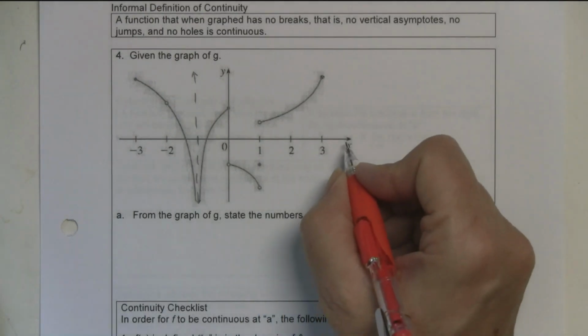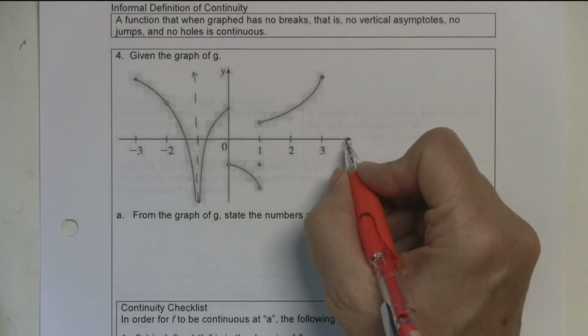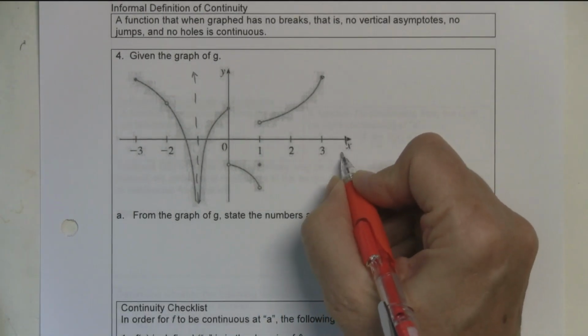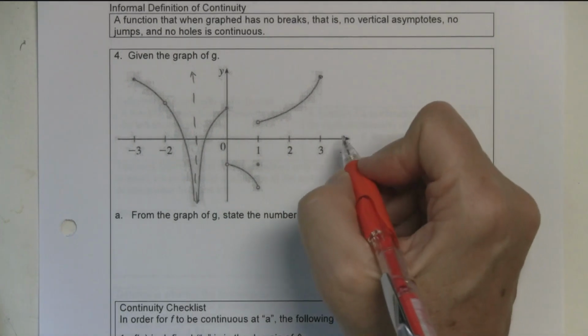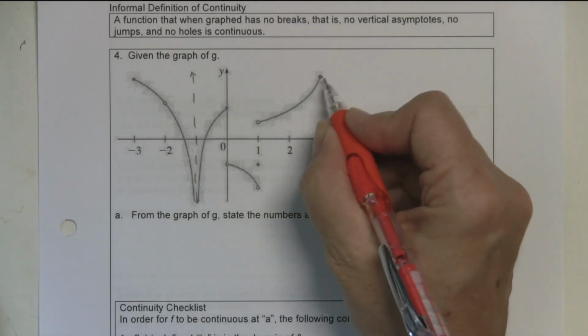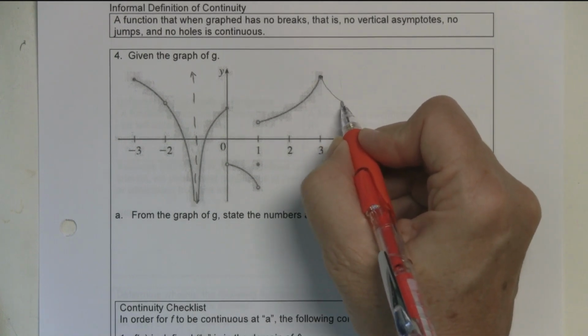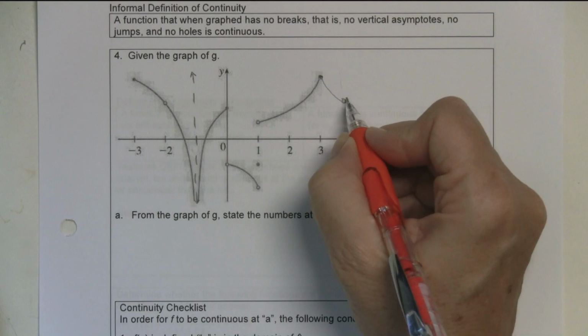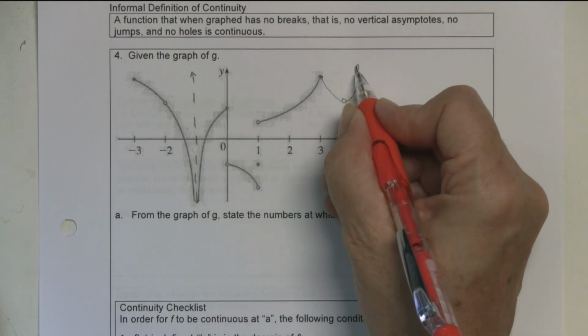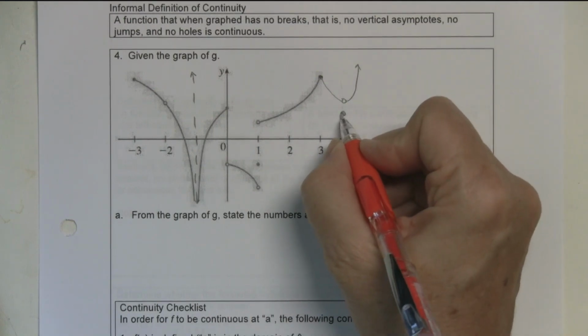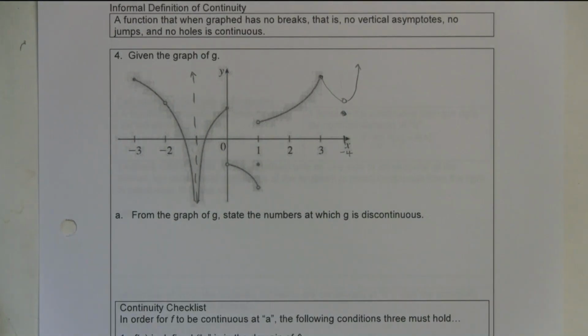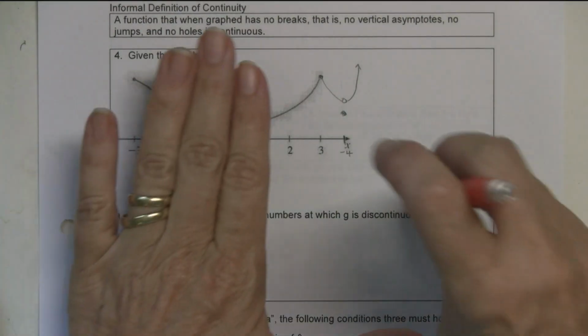I want to add on here something else happening that they didn't quite have. So here, I'm just kind of adding it on here. There. And I don't know why I put -4.